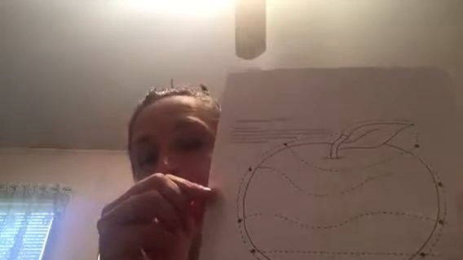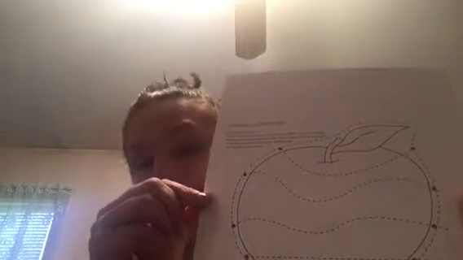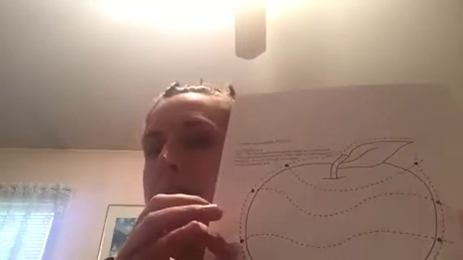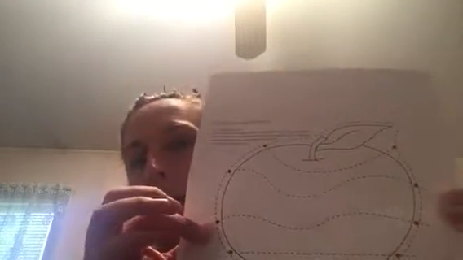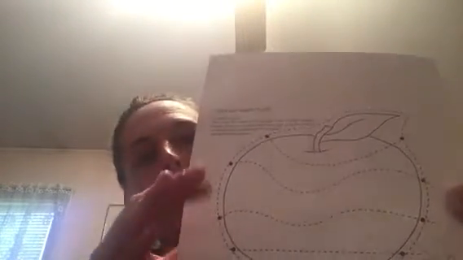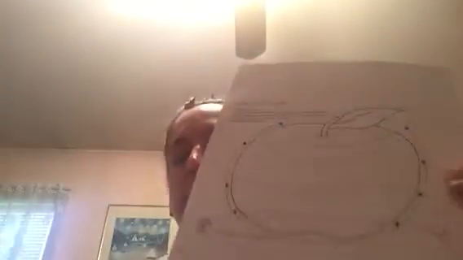So the children would come to the table, and this would be what was available to them to work with. I might have some already cut out, just to help that process. So I would have crayons, markers, paint available at the table. Another thing that helps with fine motor is for the children to tear paper.